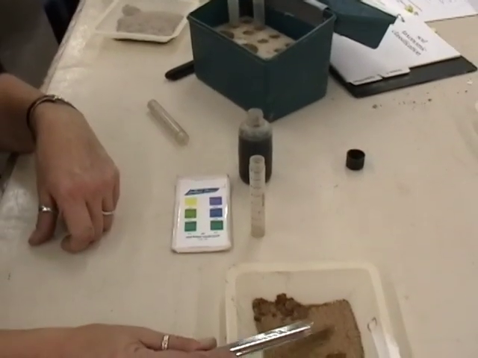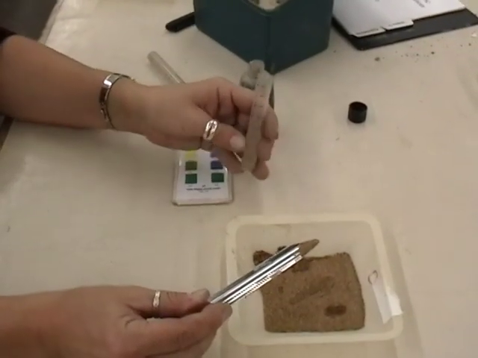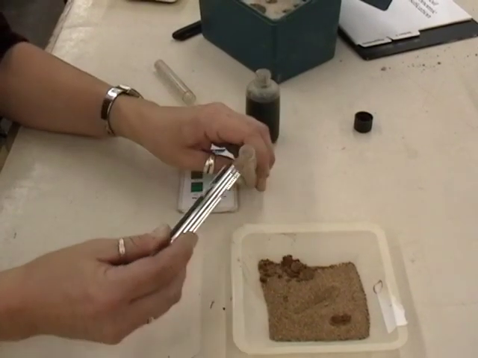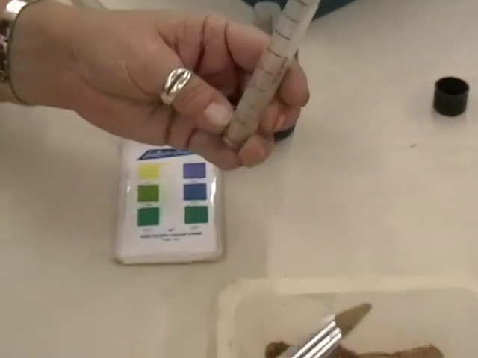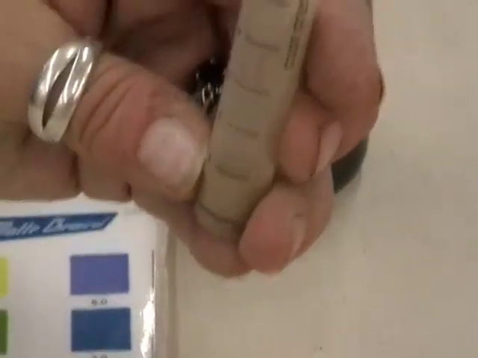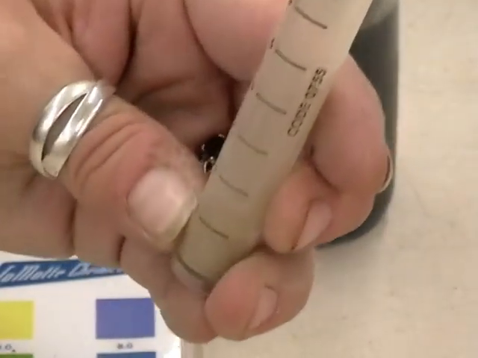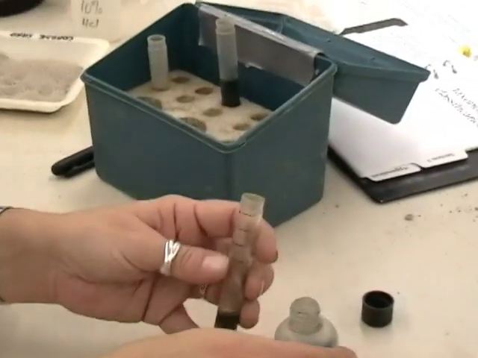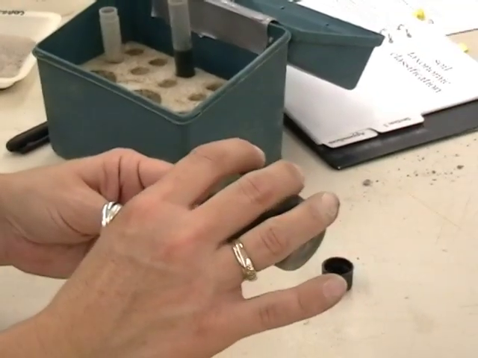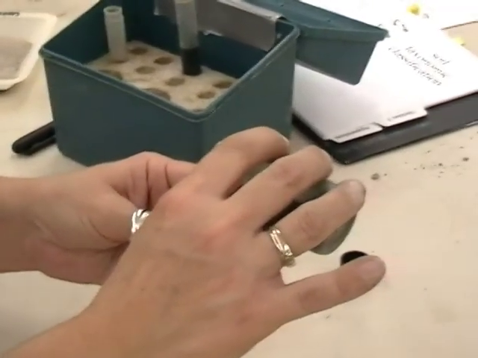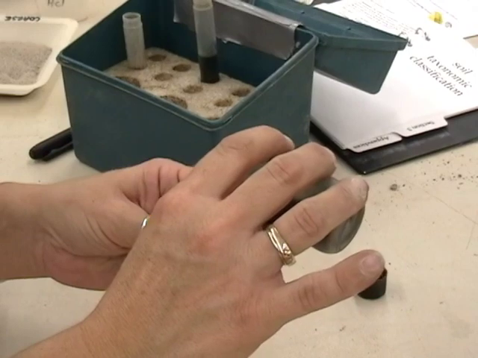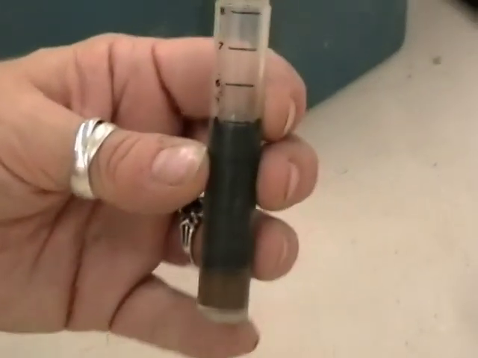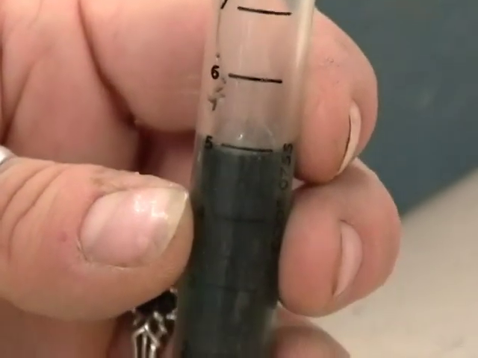Very easy to do. You take your sample from your soil and you're going to fill the vial to the line that's marked number 1. So you're looking at maybe about 1 gram of soil or so, to about the 1 line, and then you're going to fill to the number 5 line with the pH indicator solution. The pH indicator solution will encompass the pH on the alkaline scale and also on the acidic scale.